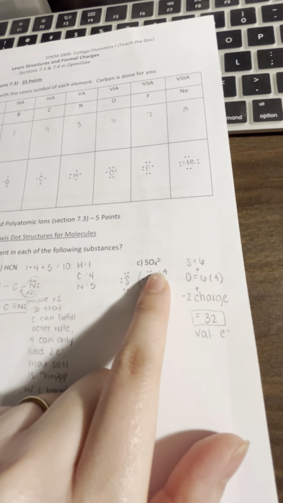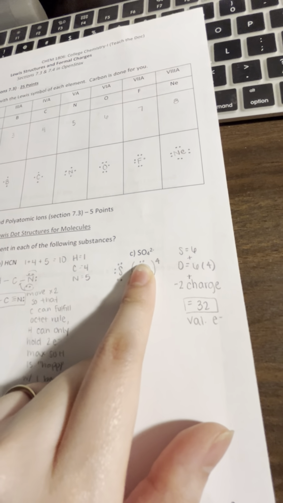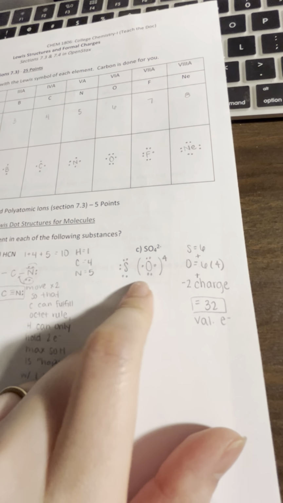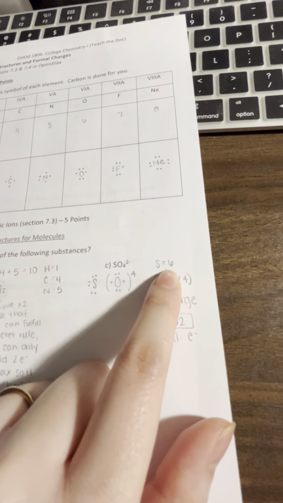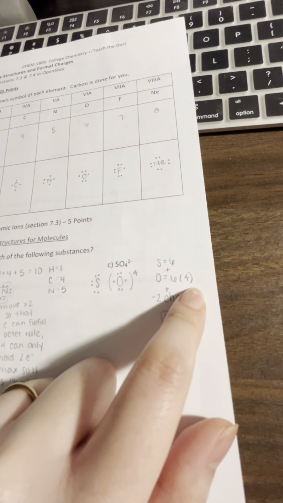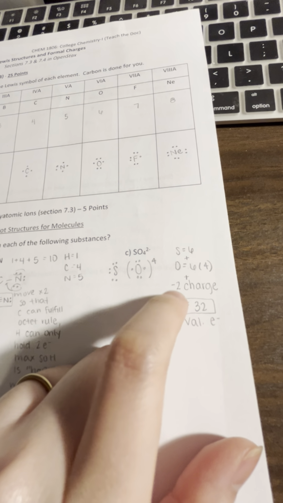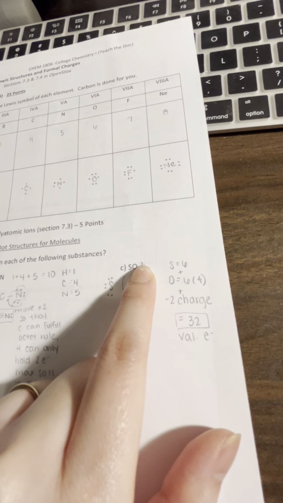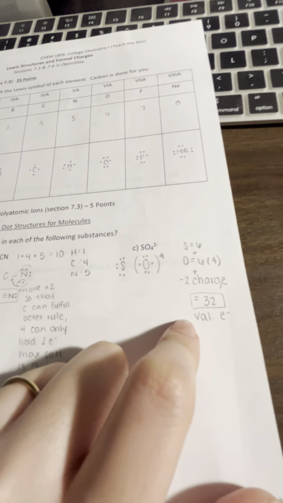And then SO4 with the -2 charge, this is an anion because there's a negative charge. I drew them out as well. I put 4 because I know there are 4 oxygens. So sulfur equals 6 valence electrons, oxygen equals 6 valence electrons, but you have to remember there are 4 oxygen atoms, and you also have to add the negative charge extra here that's making an anion, for a grand total of 32 valence electrons. Let's see, and then next page.